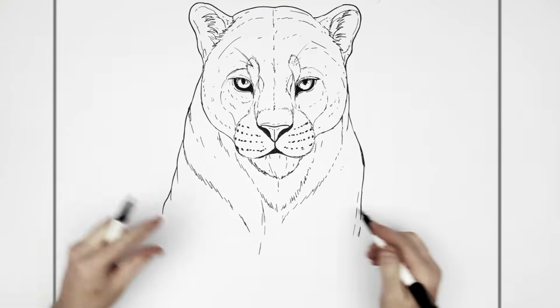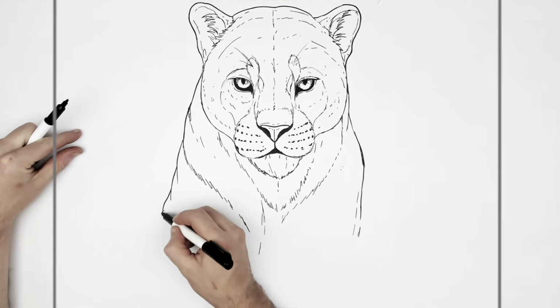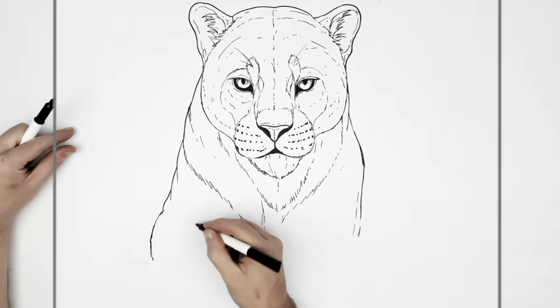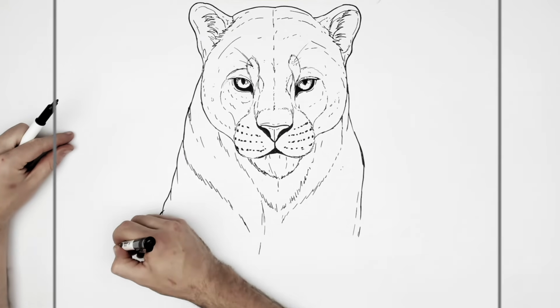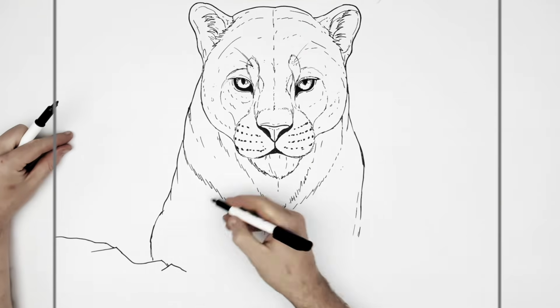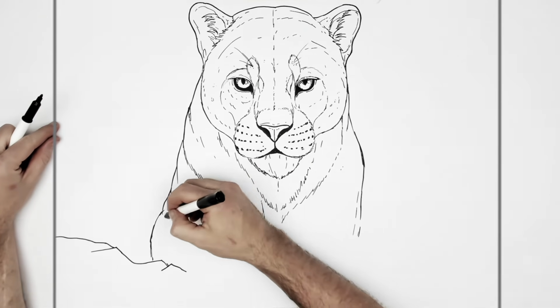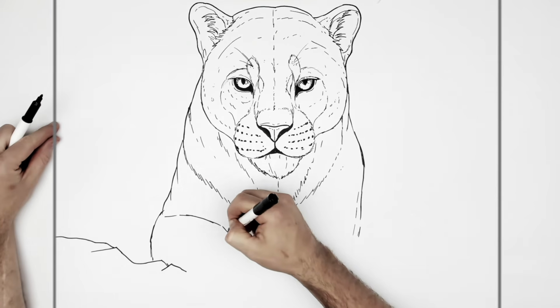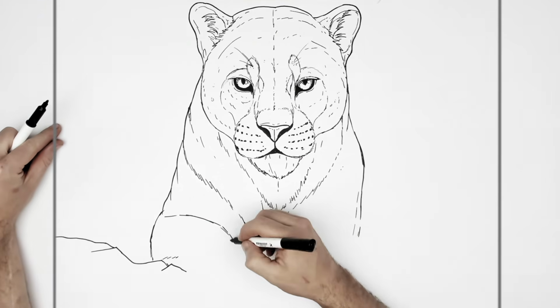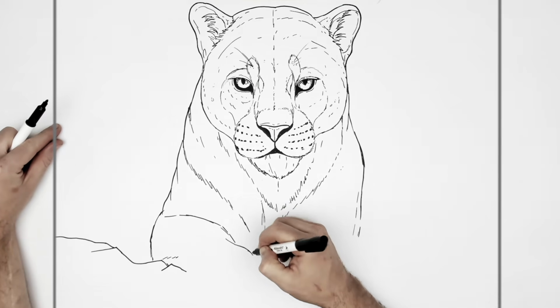Okay, so there's a big paw here, so it comes out and disappears, gets a bit furrier down here and disappears behind that big rock, right? You just put all these angles here. And then the fold for the wrist that way. And then this big paw sticking out here.